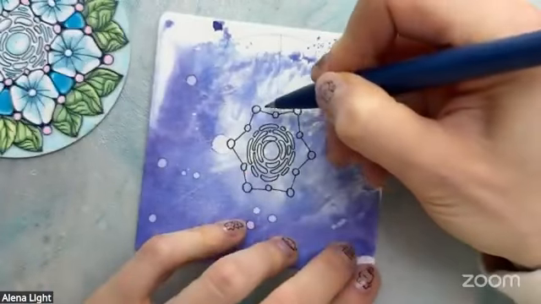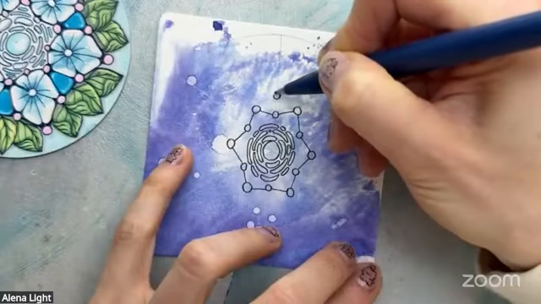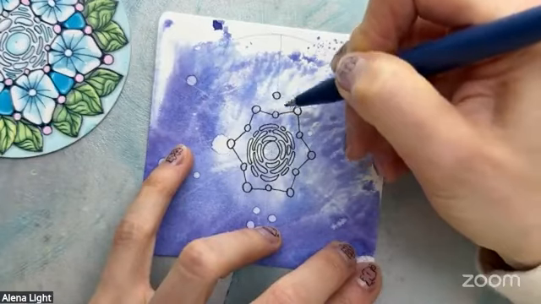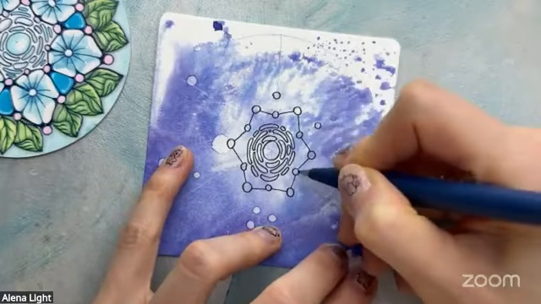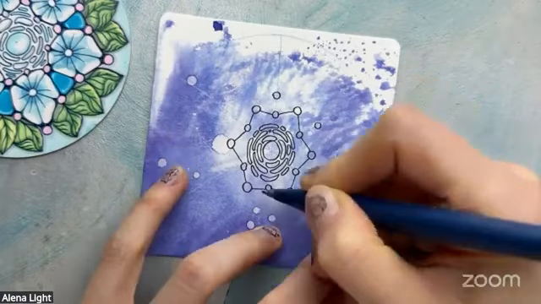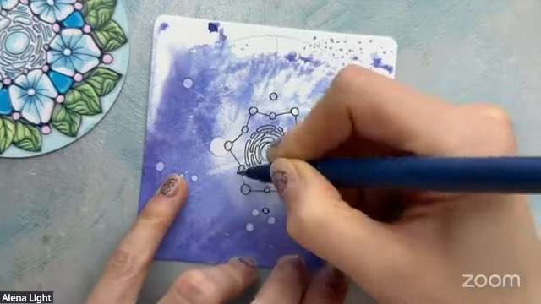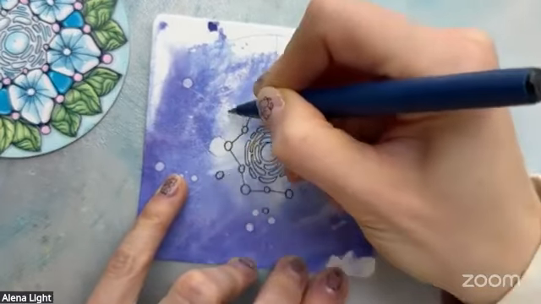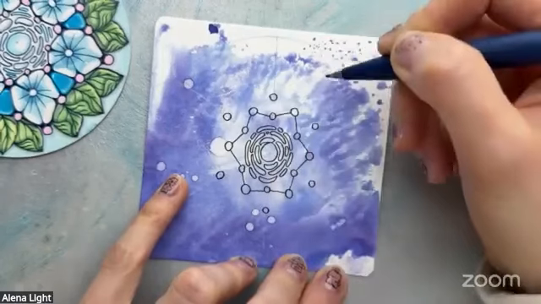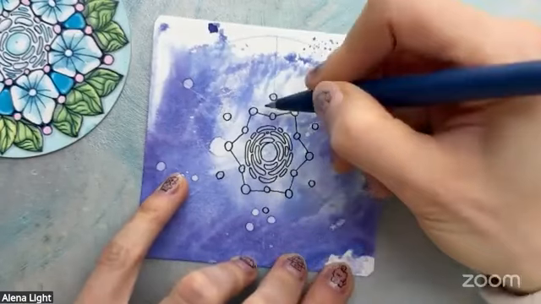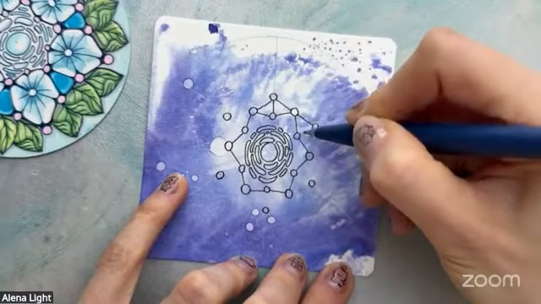So we have 1, 2, 3, and the central one. Yeah, we need to add the central one. Right above the first layers of the circles, above and somewhere between them. Okay, I might even connect them right away.